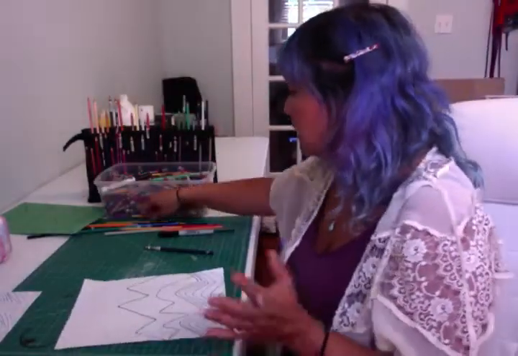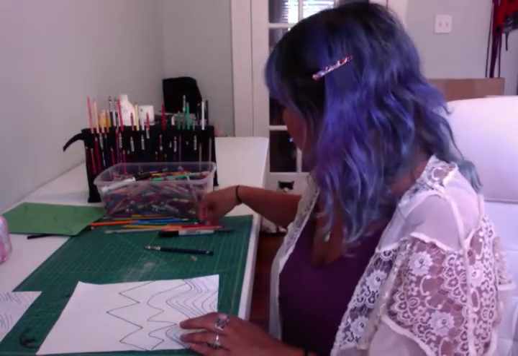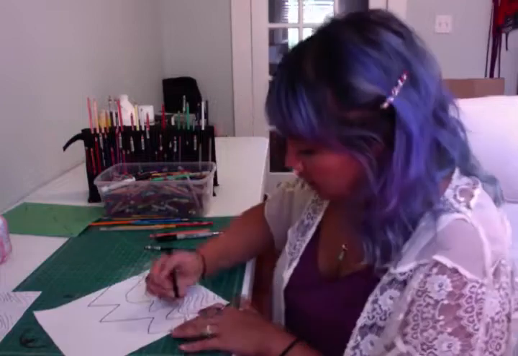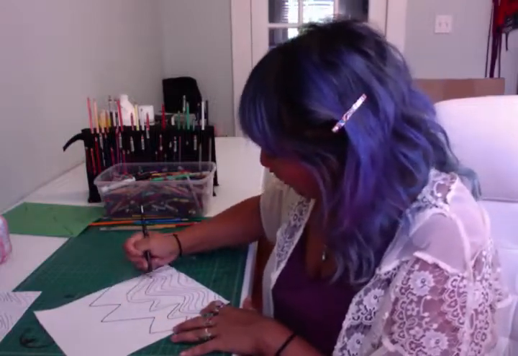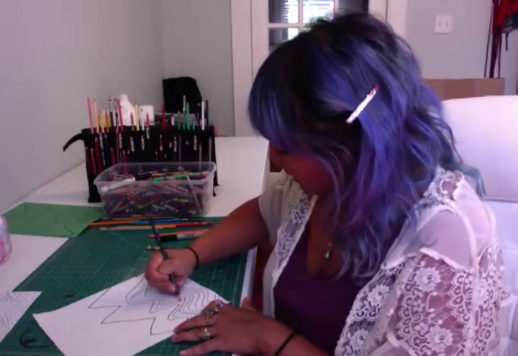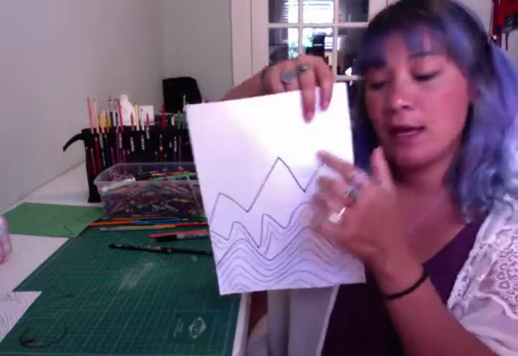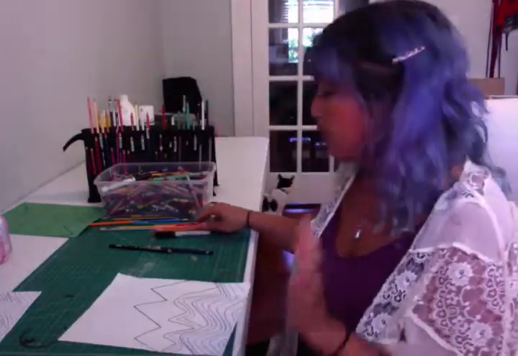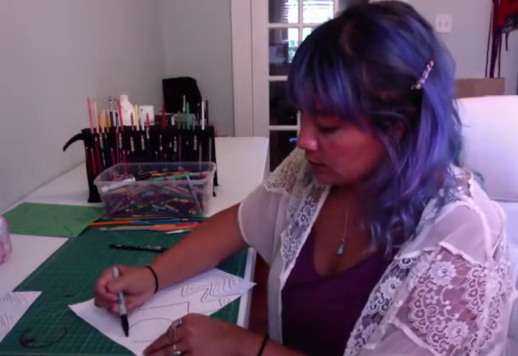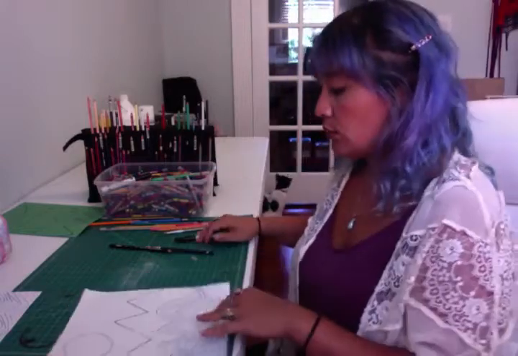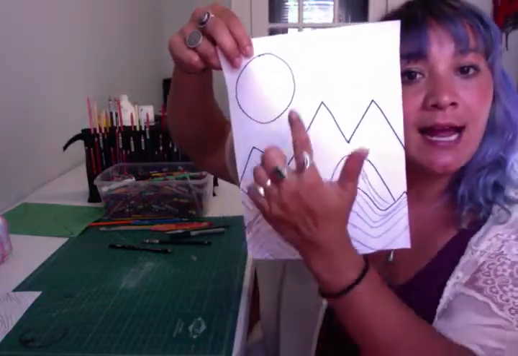Okay? And then you're going to change colors if you have colors, and you will follow the next line. And you're going to do that all the way up. Now, I left some space in the top. That's because that's where we're going to put our sun. And if you wanted to, you could also do clouds. But I'm just going to put my mountains here and then a sun here.